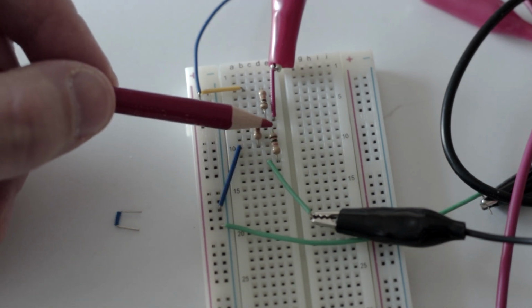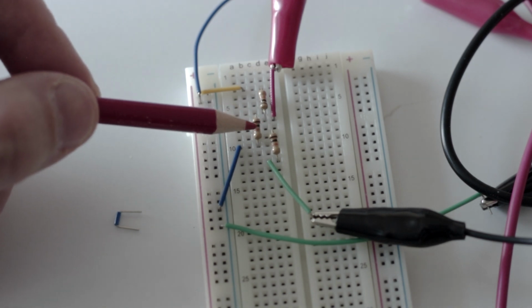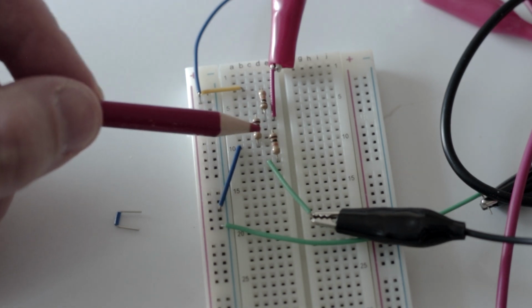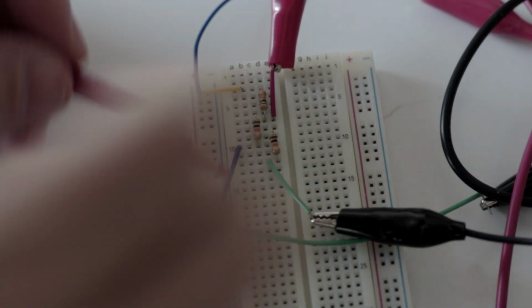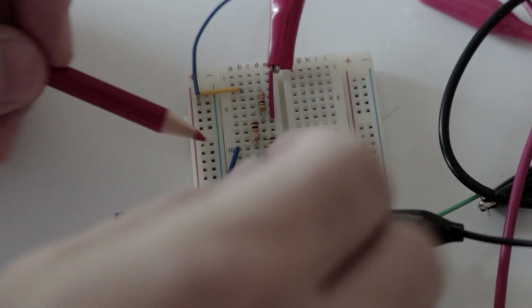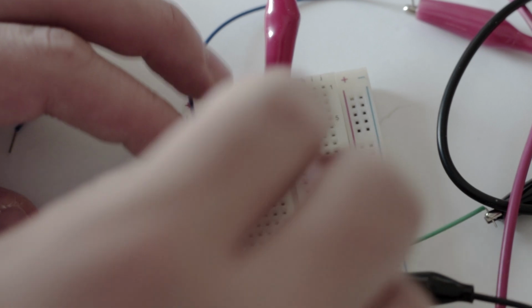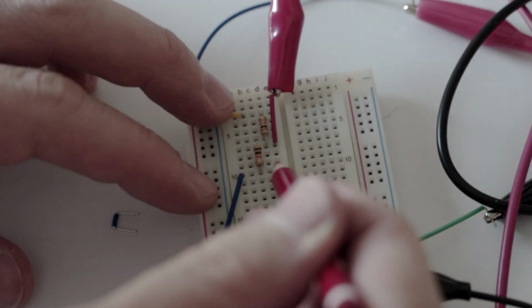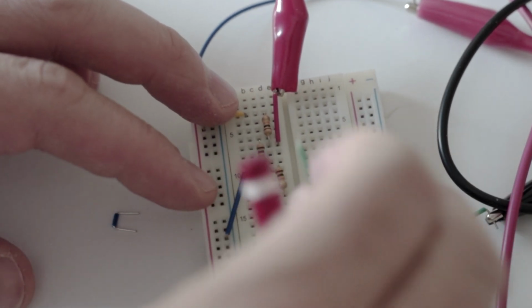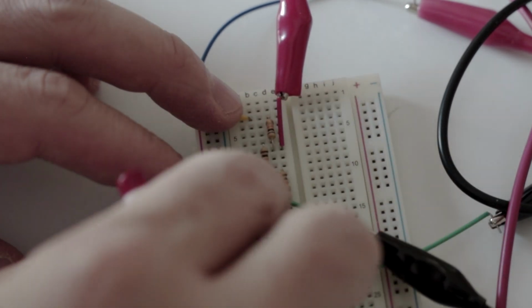R3's top lead is now connected to R2's bottom lead, but it doesn't matter, they will just go to 0. By the way, there is a very slight mistake, so you should be careful with connecting the resistors on the correct row. Again, the top of R3 and the bottom of R2 are now connected to each other. So I'll put this again.